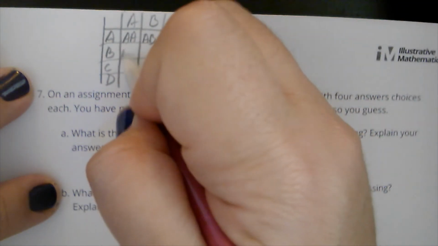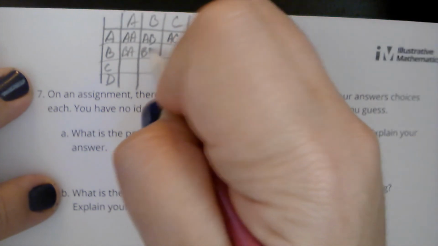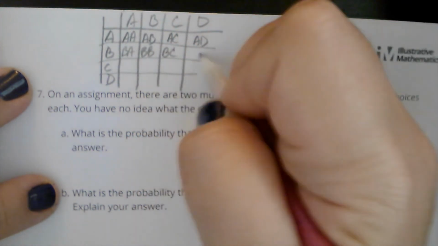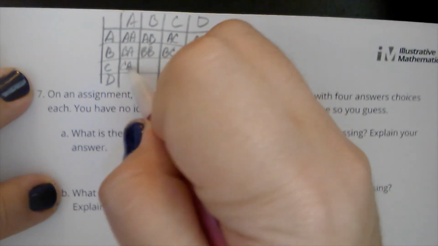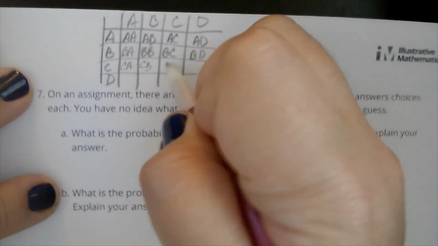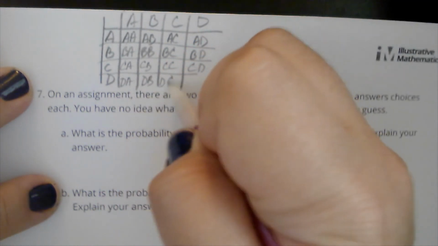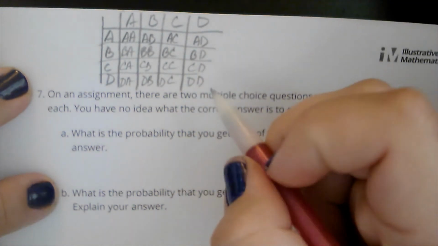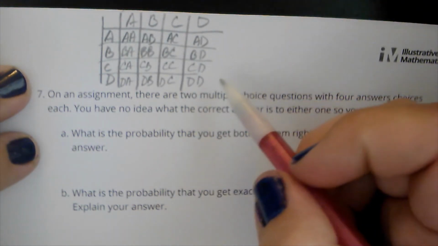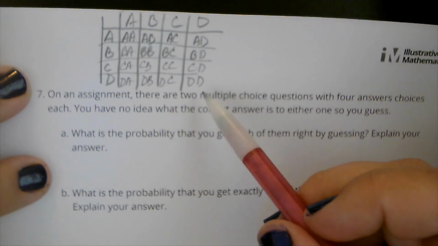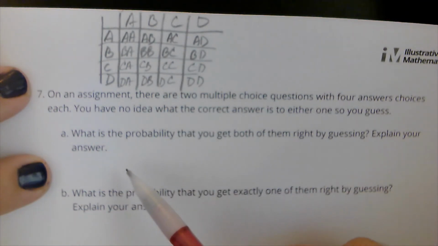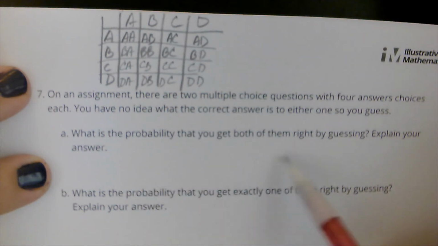I also could get BA, BB, BC, BD, or CA, CB, CC, CD, DA, DB, DC, DD. So that's 16 different options. Let's use those 16 different options to help us answer this question. What is the probability that you get both of them right by guessing?